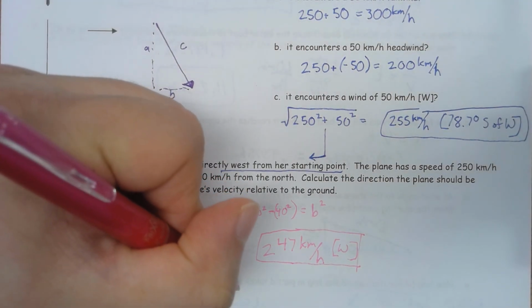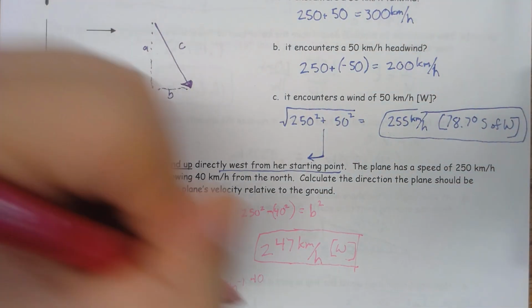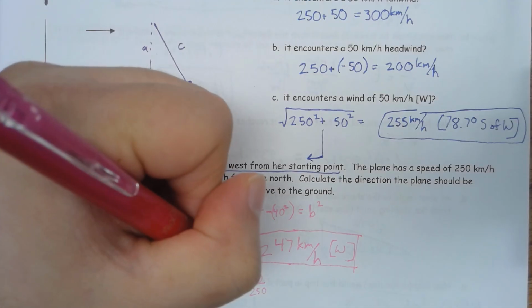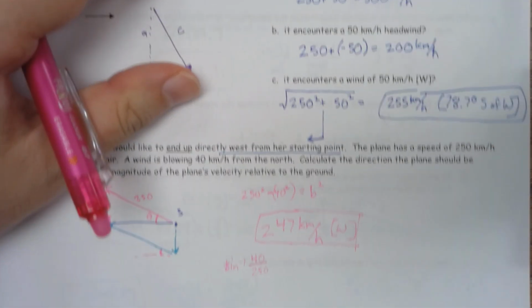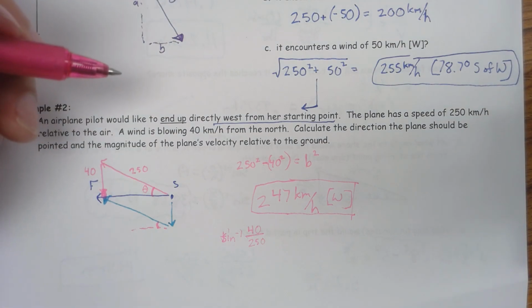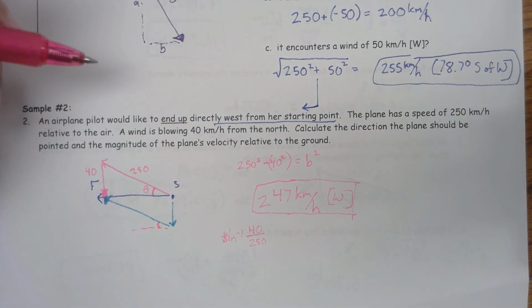Yeah, inverse sine of opposite over hypotenuse. So 4 divided by 25. Like, Mr. Quan, I have 40 divided by 250. Yeah, I just divided both sides by 10. That's fine.